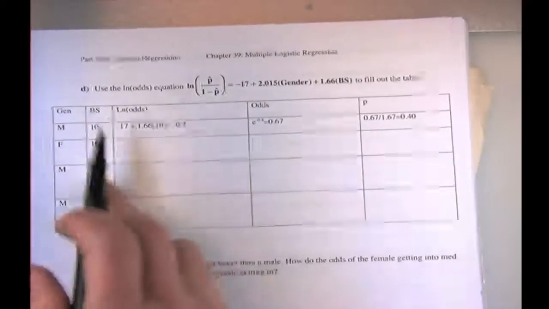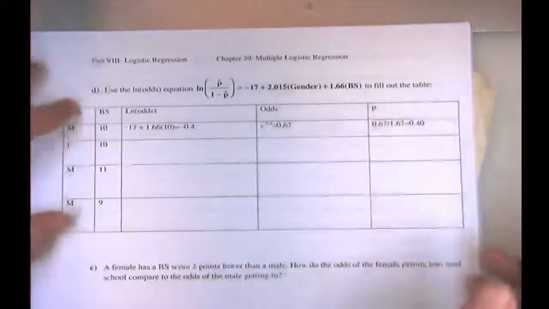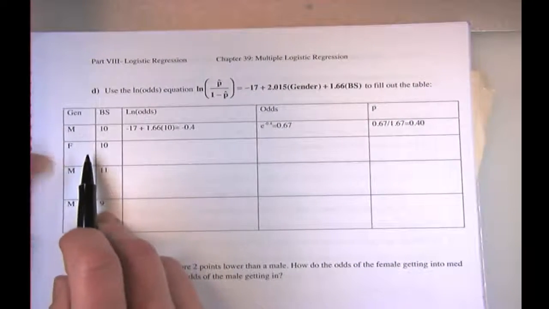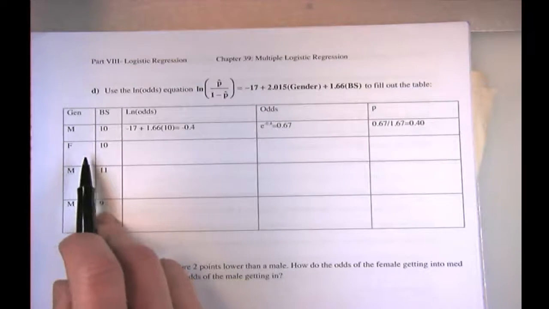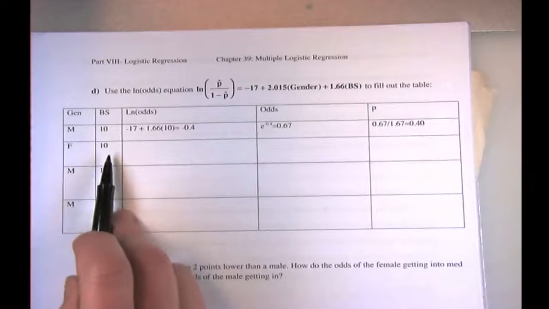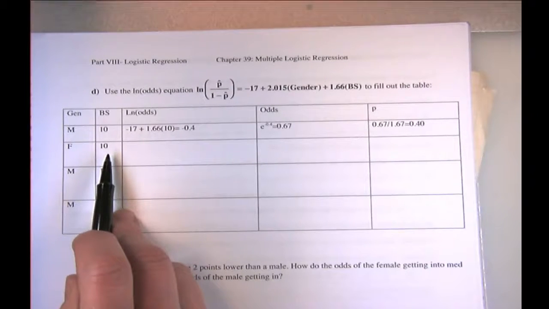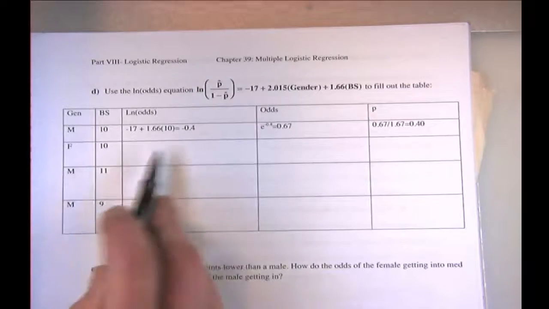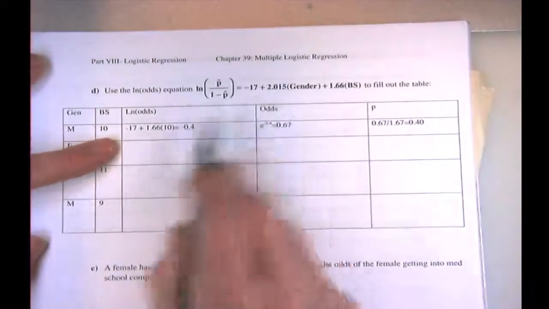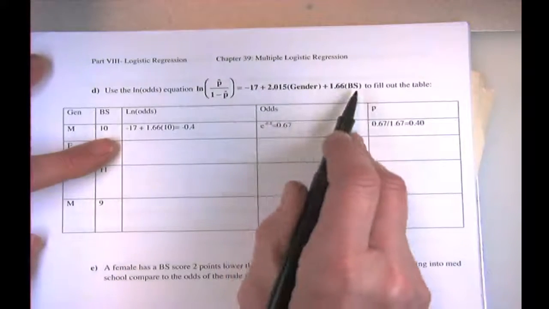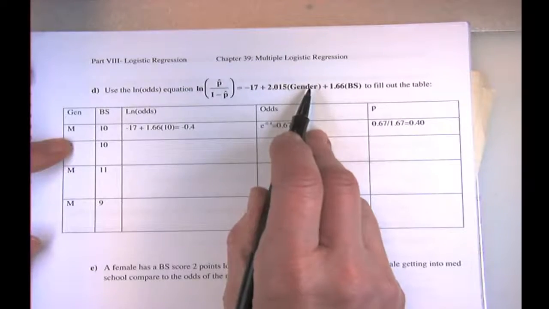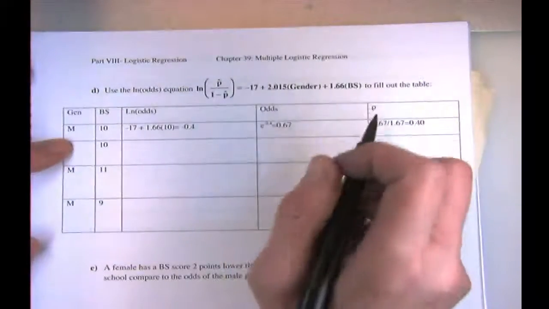Okay, so now we're going to use this equation to fill out this table. First, if we just compare a male and a female who have the same biological science score, what is going to change here? Take it step by step. Say you put 10 if you have a male, this part is 0, because you put 0 in for gender. Remember?